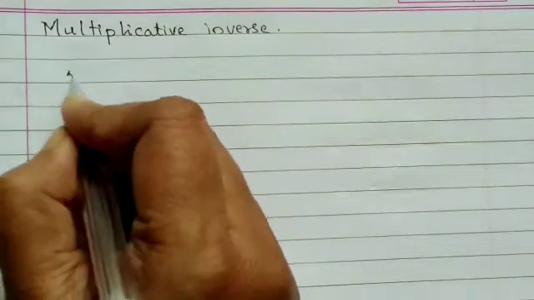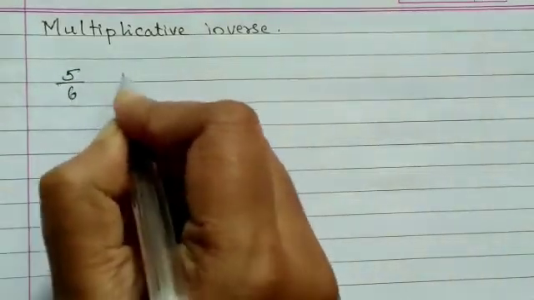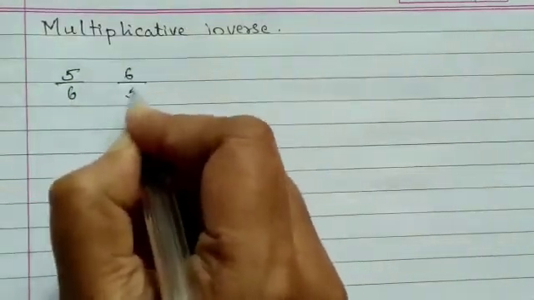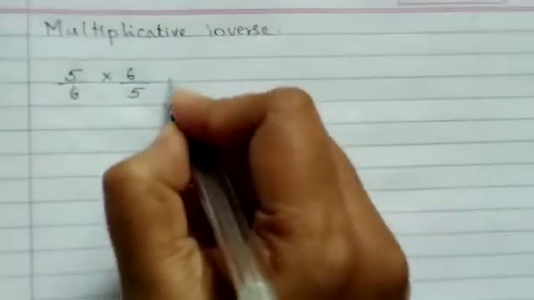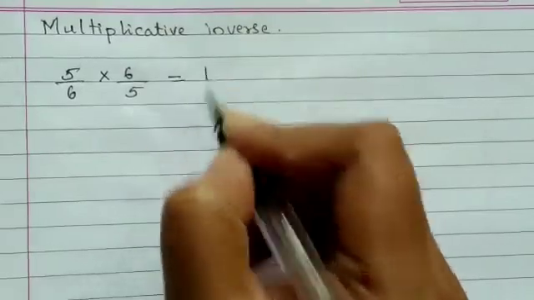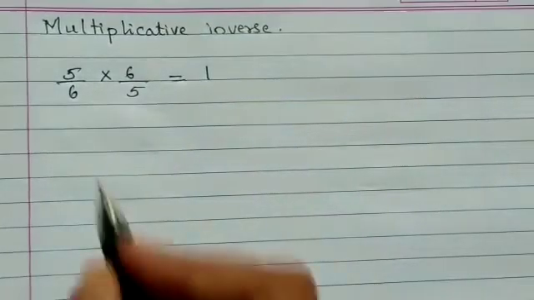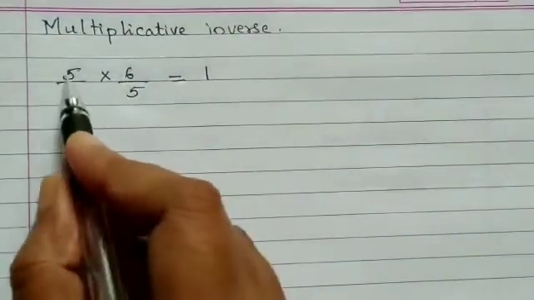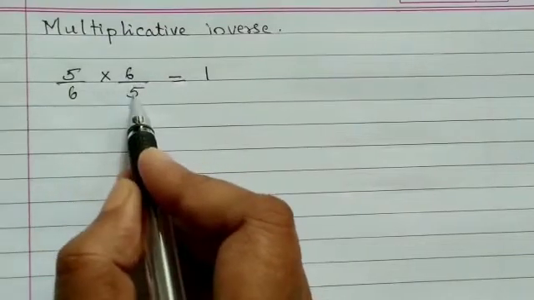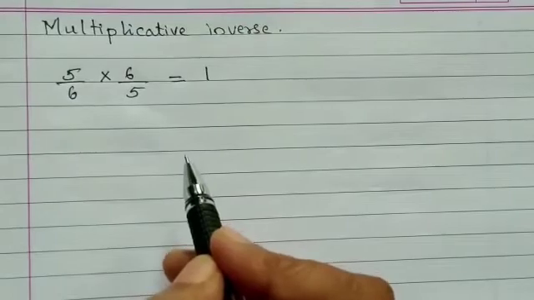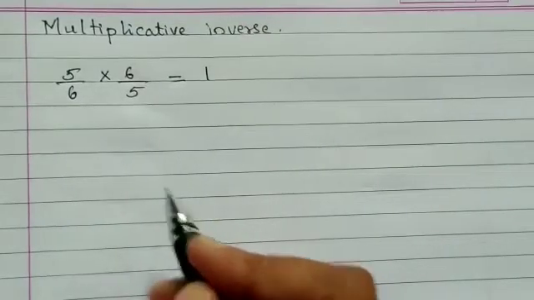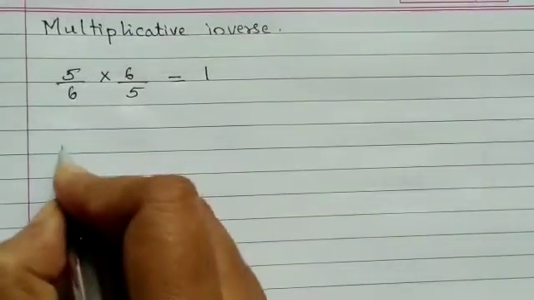I have the numbers 5 by 6 and 6 upon 5. If you multiply the two, what answer will I get? The answer I get is 1. So these two numbers, 5 upon 6 and 6 upon 5, are called multiplicative inverses of each other. Let's take another example.